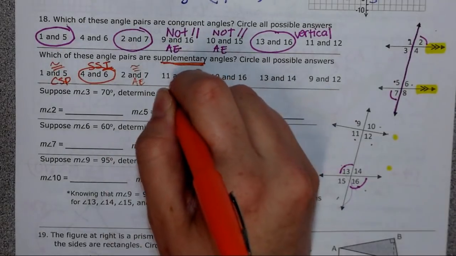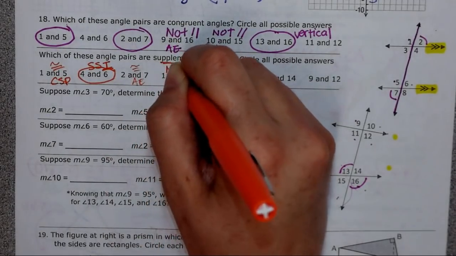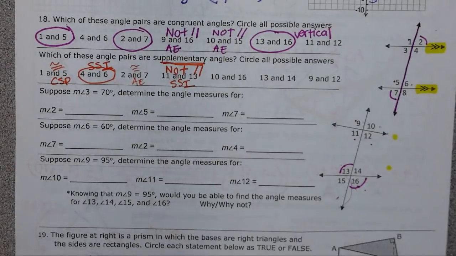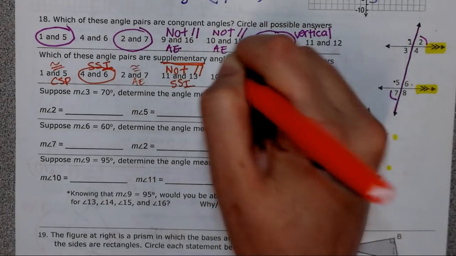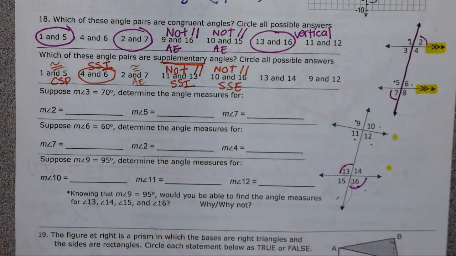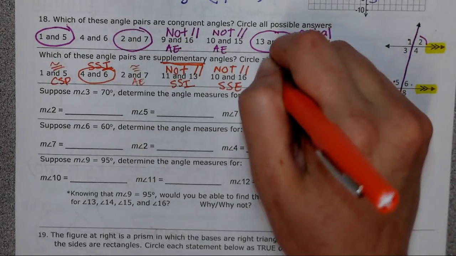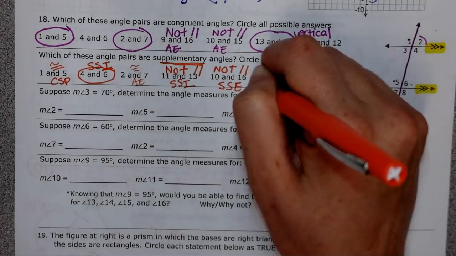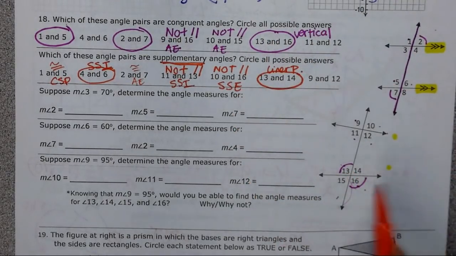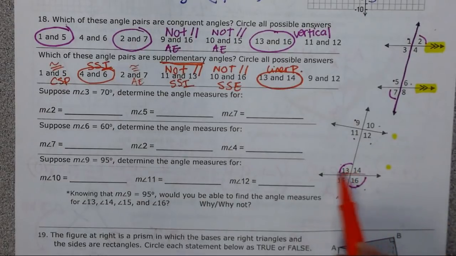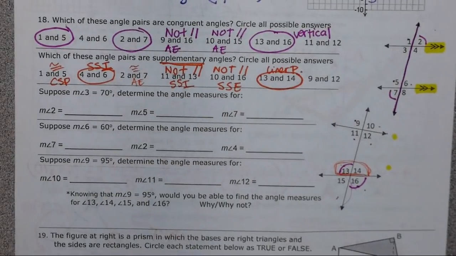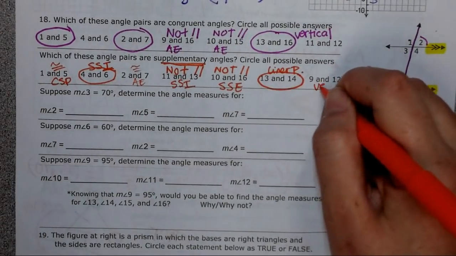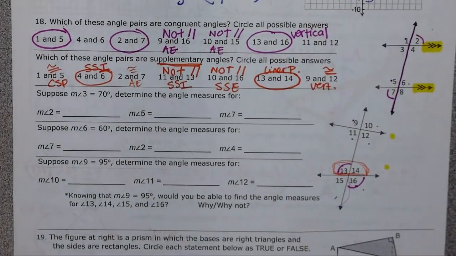11 and 13, these are same side interior, but the lines are not parallel, so we're not going to include them. 10 and 16, same problem. These are same side exterior, but the lines are not parallel. 13 and 14, these are a linear pair, so we can include them. Even though they're not on the parallel lines, linear pairs are always supplementary, no matter what kind of lines you have. And then 9 and 12, those are vertical, which are congruent, not supplementary.